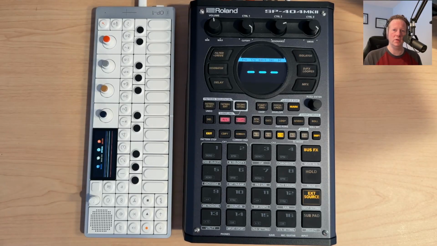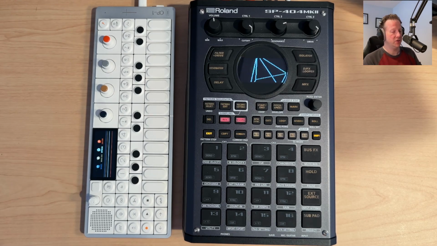Hey everybody, and welcome to my N5 series on the SP404 mk2, where I cover a topic in about 5 minutes. Shader Dice Block writes in and asks how to change the key of a sample.